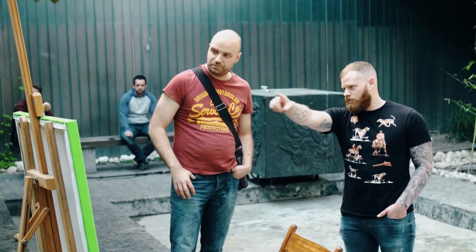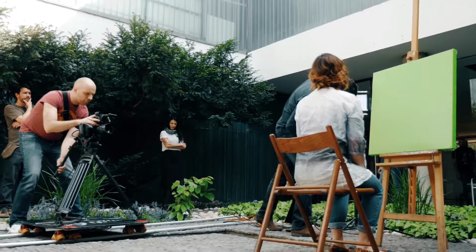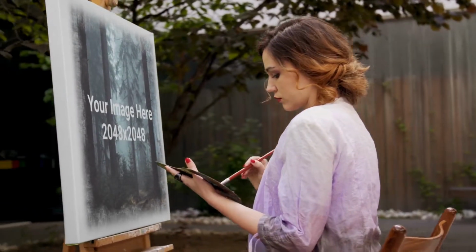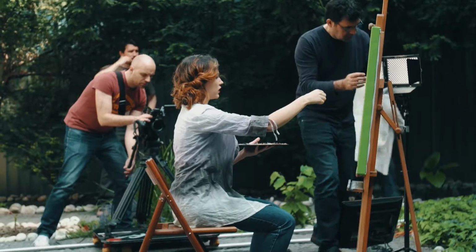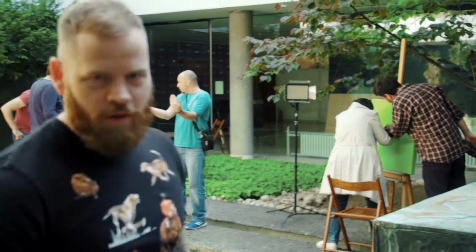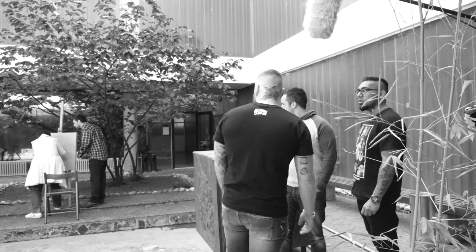Today we're going to shoot a template where a girl is painting on a canvas. It's going to be colored green and it's going to have tracking markers on it. Those tracking markers help our software figure out how the camera was moving in real space while shooting, and then we reproduce that in our software and have our virtual camera move the same way. That area is literally going to allow you to display any image. It could be your product, it could be your logo, whatever else.